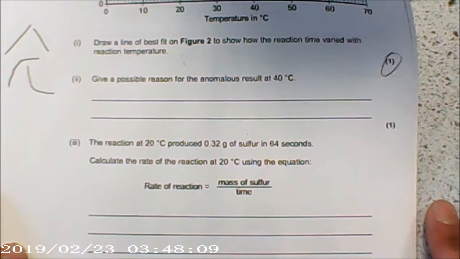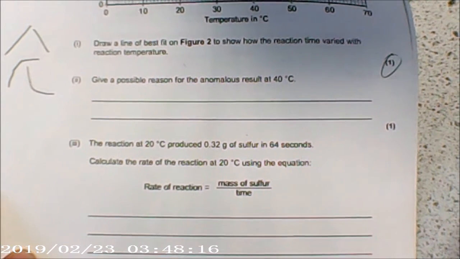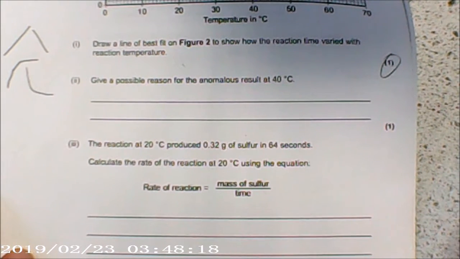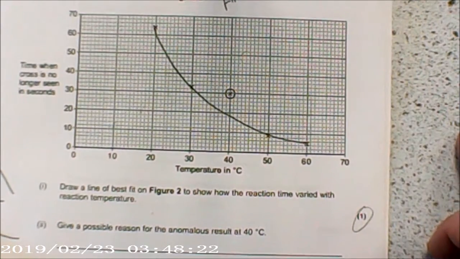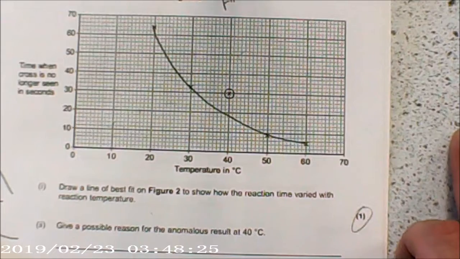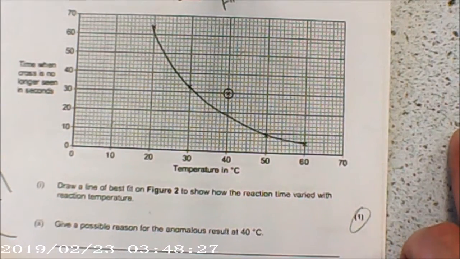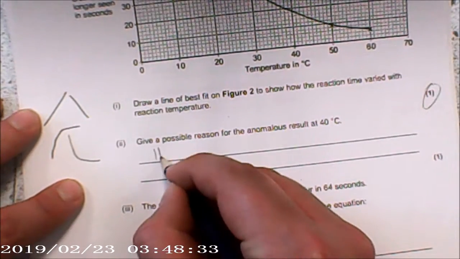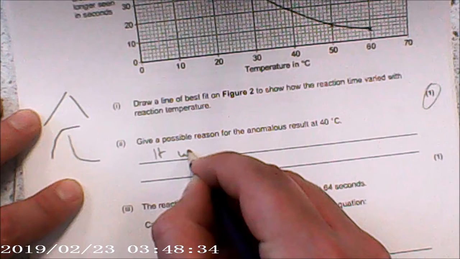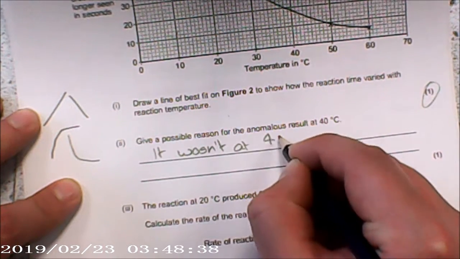Part 2. Give a possible reason for the anomalous result at 40 degrees Celsius. So what could have gone wrong in our experiment that would cause this dodgy result? Think about doing practicals. What might you not have gotten quite right? One logical one is that it wasn't at 40 degrees Celsius.